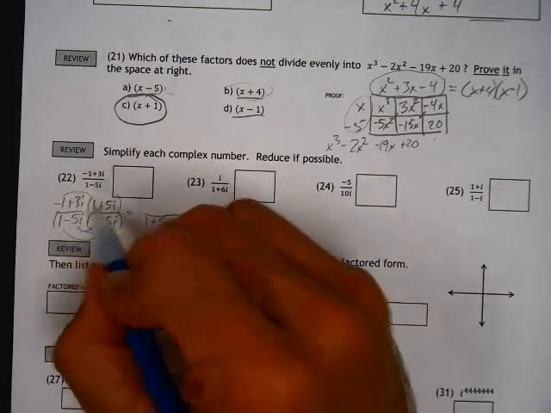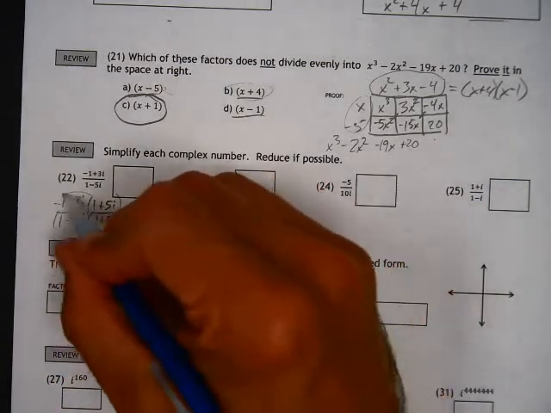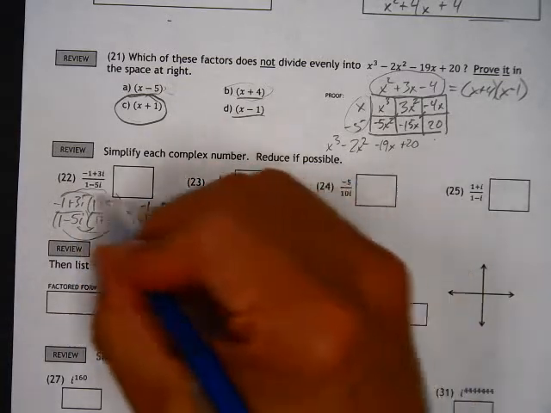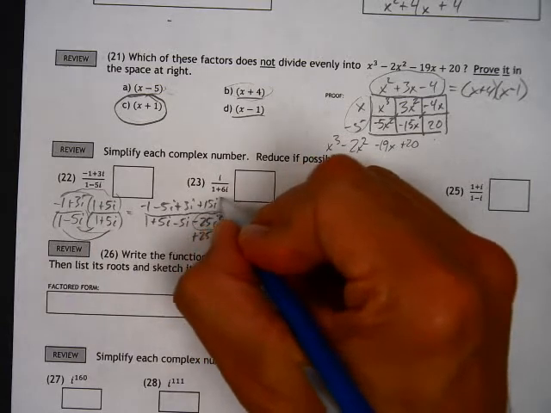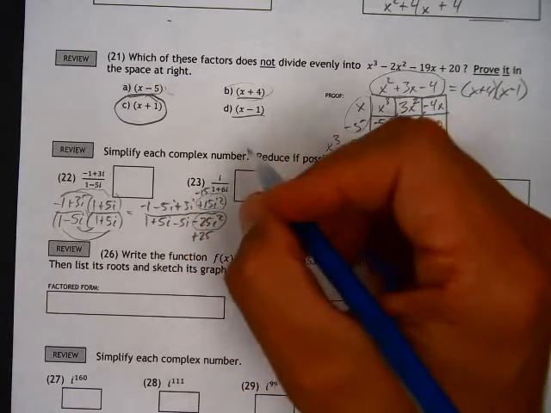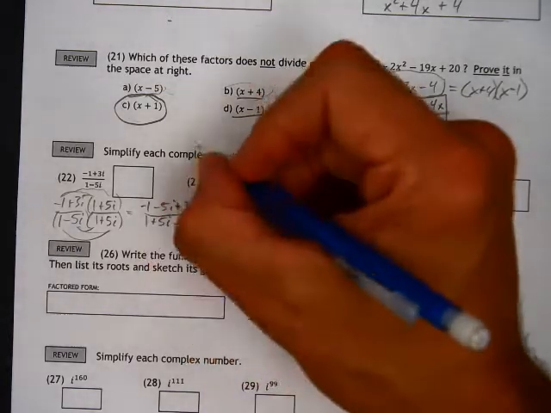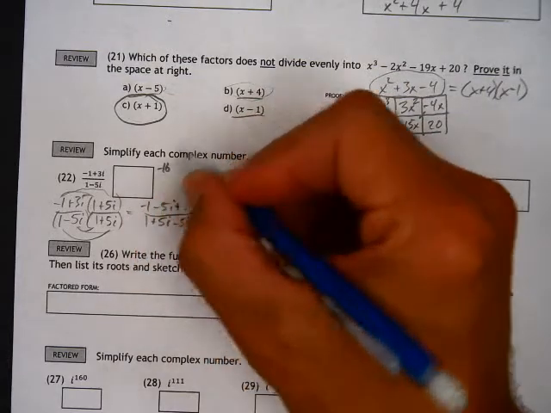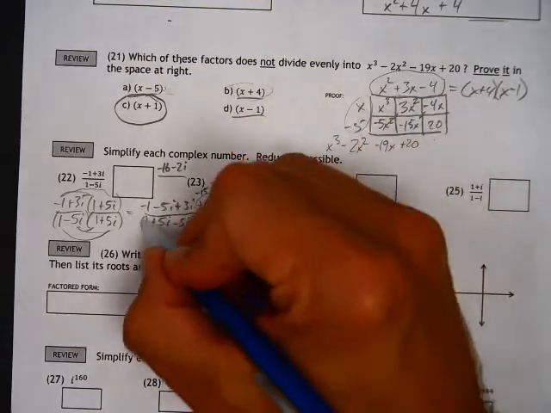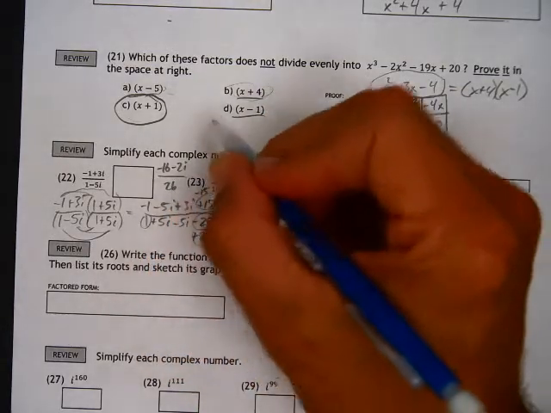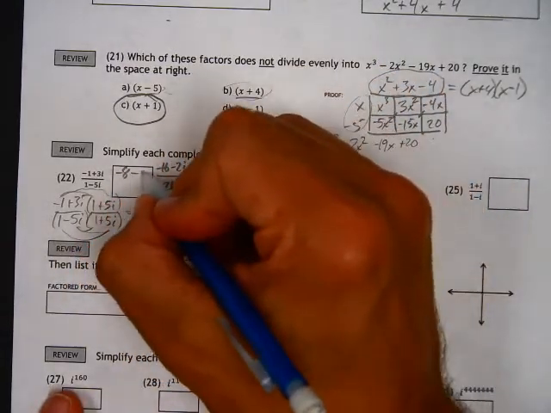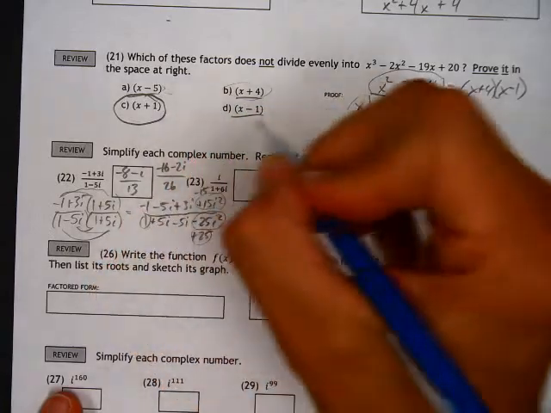My numerator is just the product of these two. So that's a negative 1, negative 5i, plus 3i, and then lastly I have a plus 15i squared. But in reality, that's only temporary. That becomes a negative 15. So, what do I have? Negative 15, negative 1, that's a negative 16. If I combine those together, that's a minus 2i, and it's all over 1 plus 25, which is 26. If I take out a 2, I end up with a negative 8 minus i over 13.